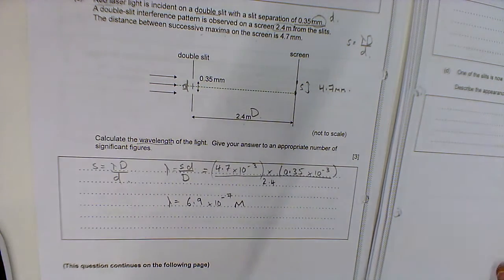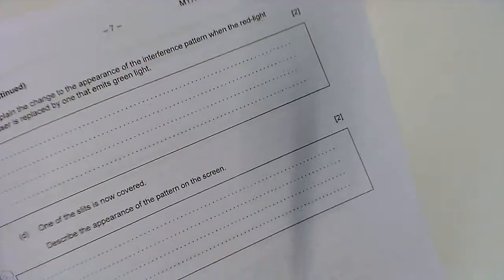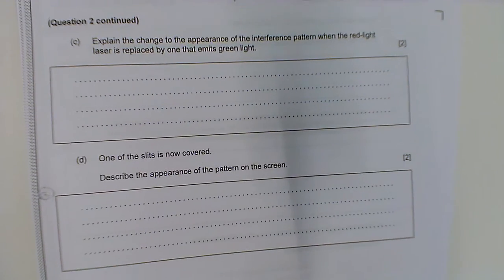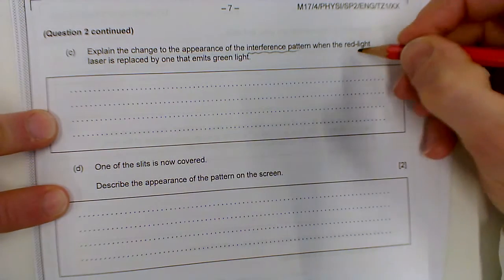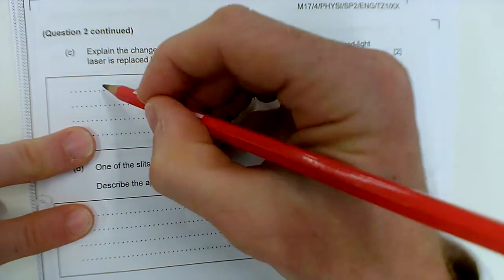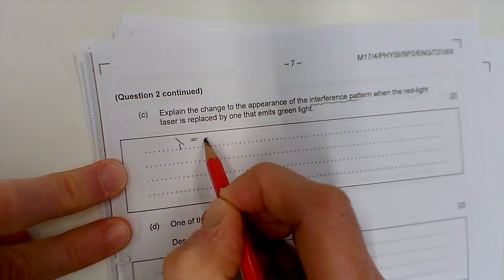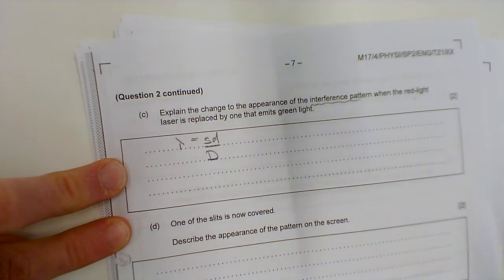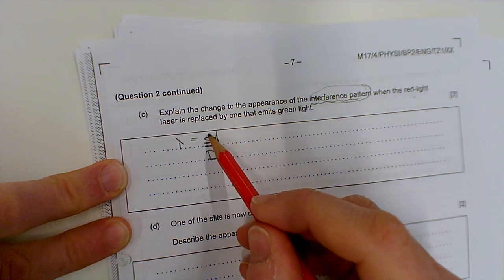Okay, now moving on, it says explain. Oh, sorry, I'm just going to try and line up my camera. Explain the change in appearance of the interference pattern when the red light is changed with one of green light. Well, let's go back to our rearranged equation. Lambda is equal to S d over D. So what this question is asking for is the interference pattern. Well, that is our fringe spacing, that is our S.